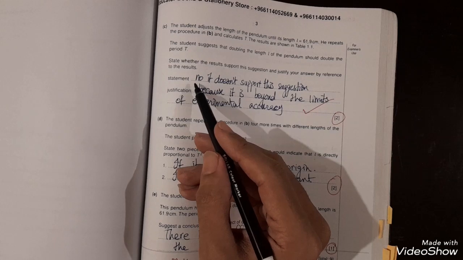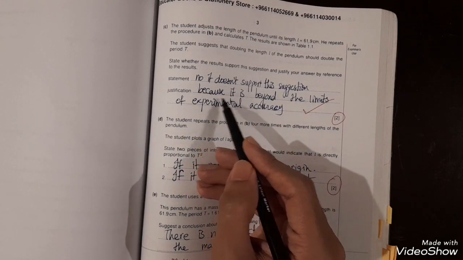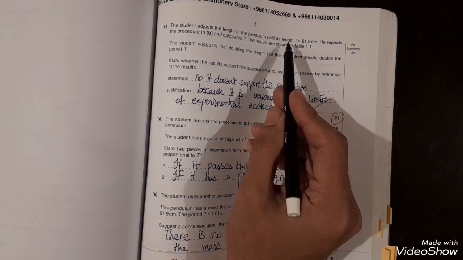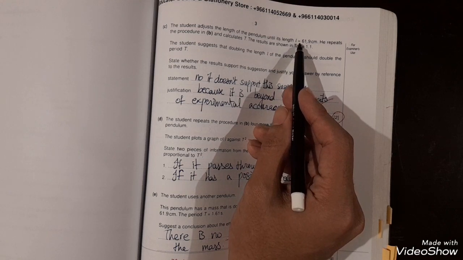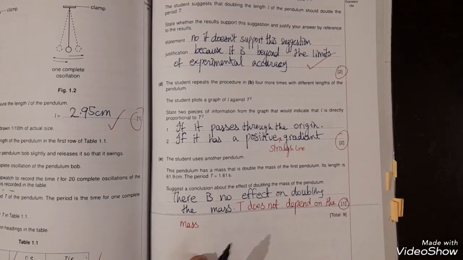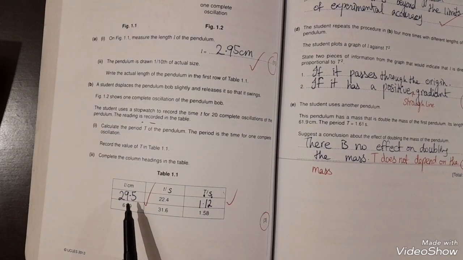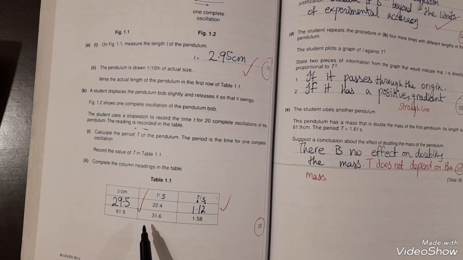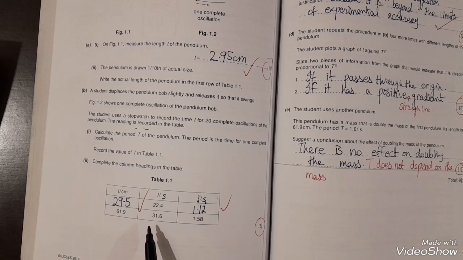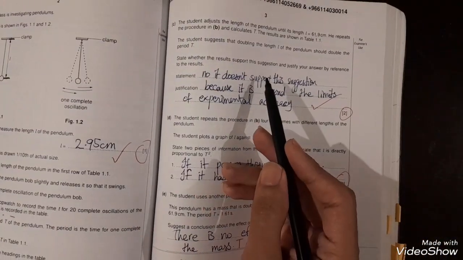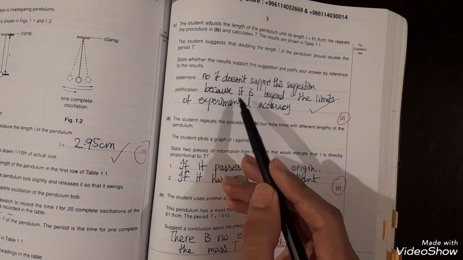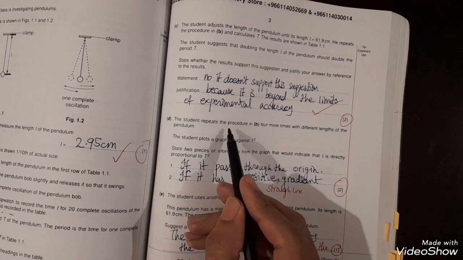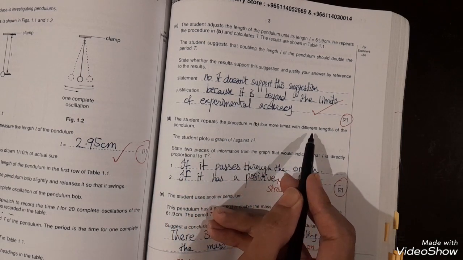So the statement will be no, it doesn't support this suggestion because it is beyond the limits of experimental accuracy. Why? Because if we increase the length from 29.5 centimeter till 61.9, this will not double the time of the pendulum. So that's why it's no, it doesn't support the suggestion, and justification is because it is beyond the limits of experimental accuracy.